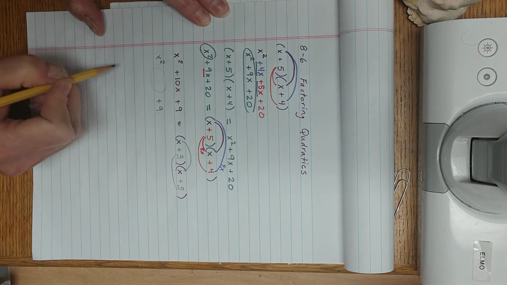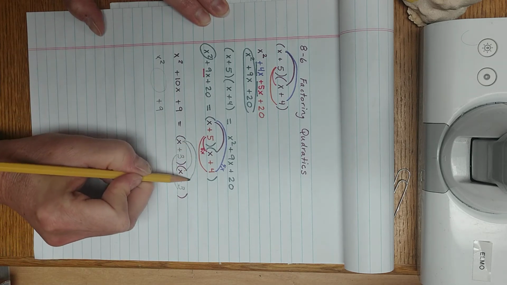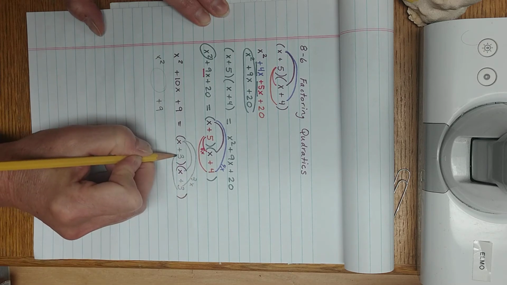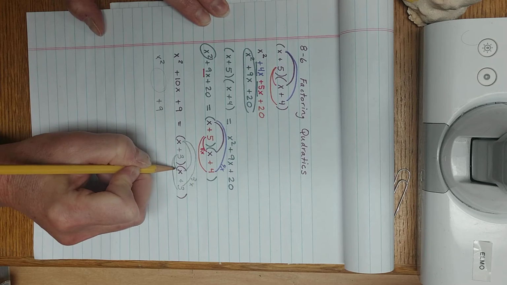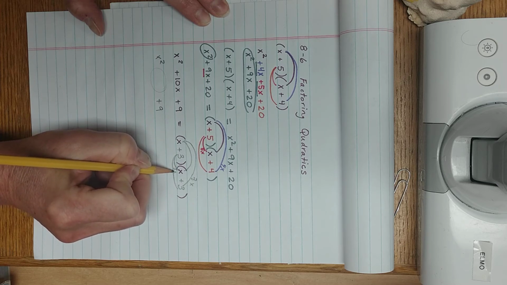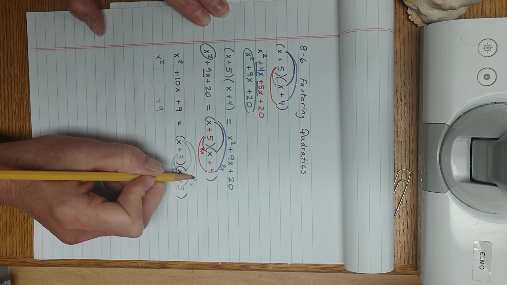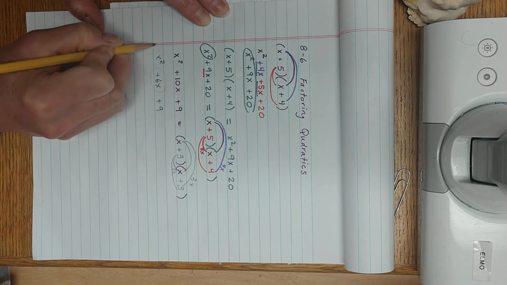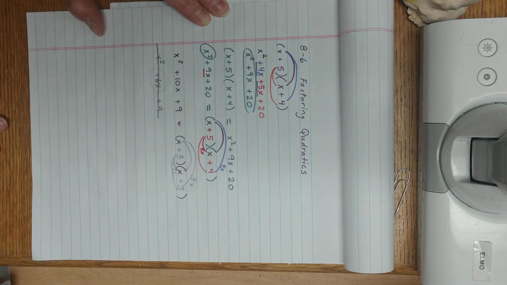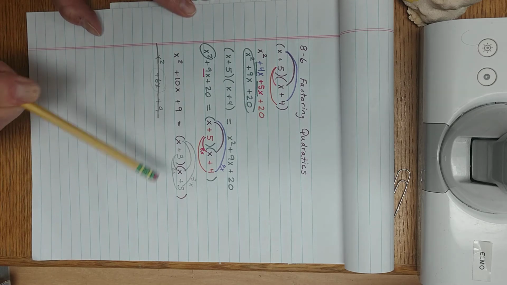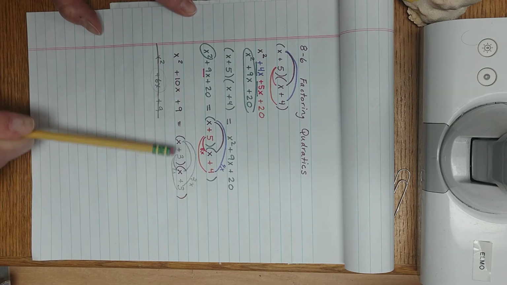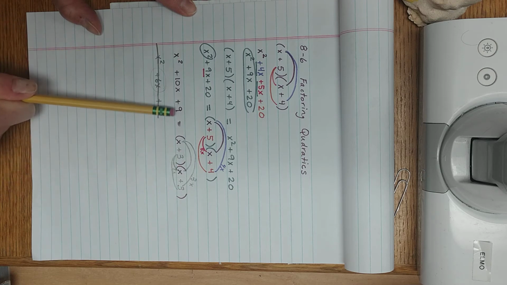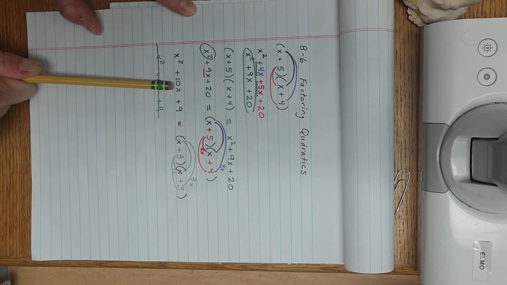But now let's deal with this one. That would be x times 3, 3x. And then this one, 3 times x, 3x. If I'm combining these, 3x and 3x, I get 6x, and that doesn't match. So what we have to do then is go, well, shoot, I know that the x times x is right, that's x squared, and I know 3 times 3 is right, that's 9, but I'm trying to get 10x here.